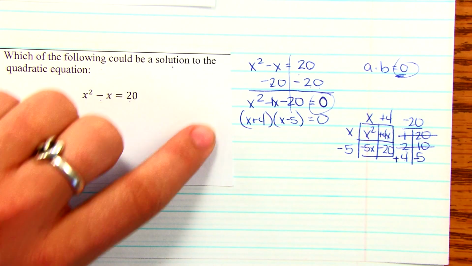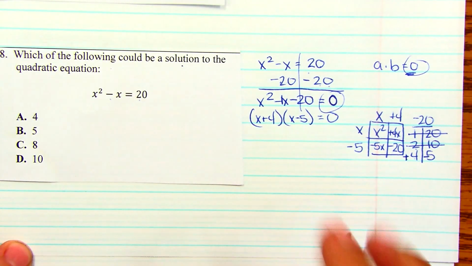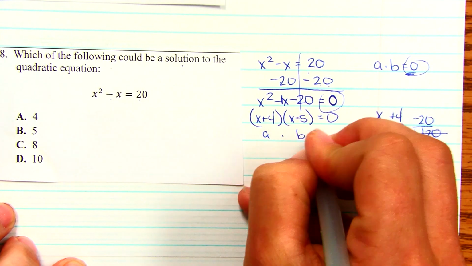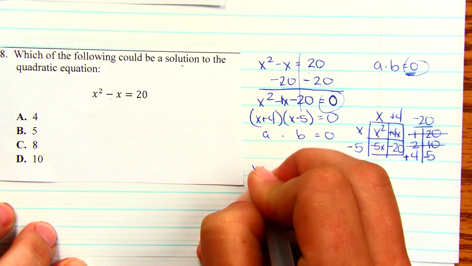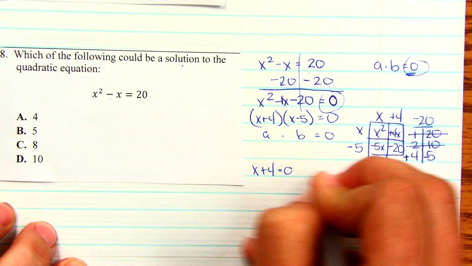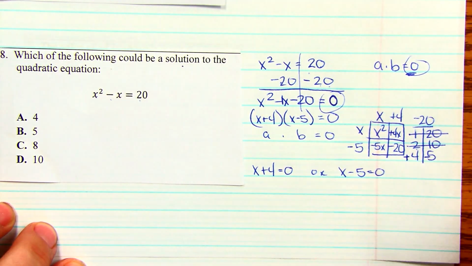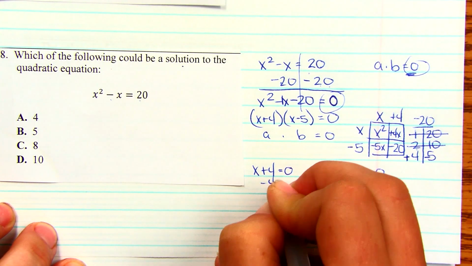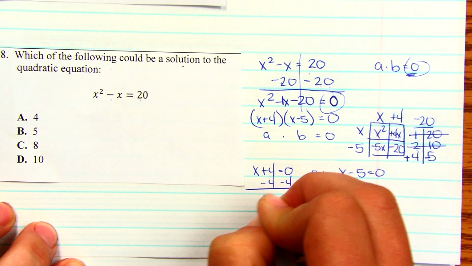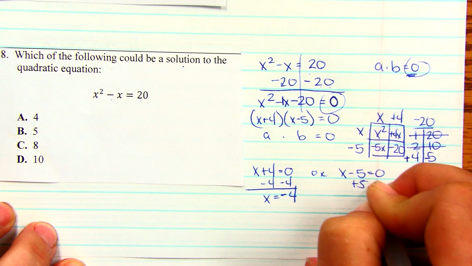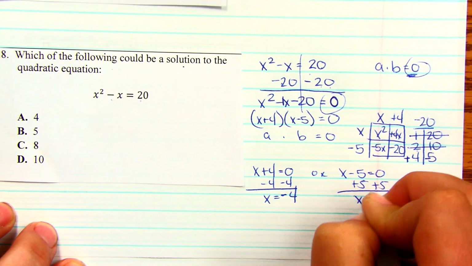So now I need to set each of these equal to 0, because if a times b equals 0, then either a equals 0 or b equals 0. I'll subtract 4 on both sides. X equals a negative 4. I'll add 5 on both sides. X equals a positive 5.